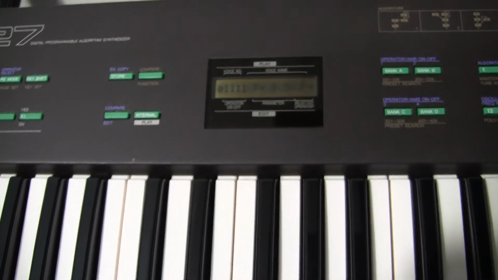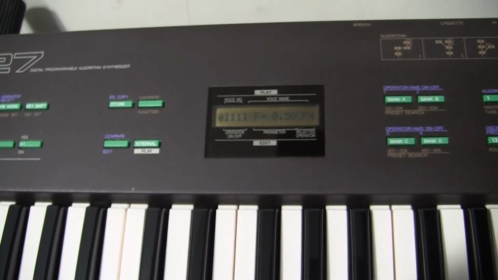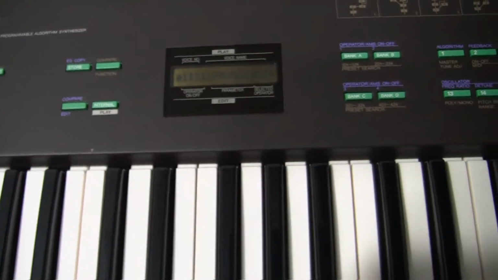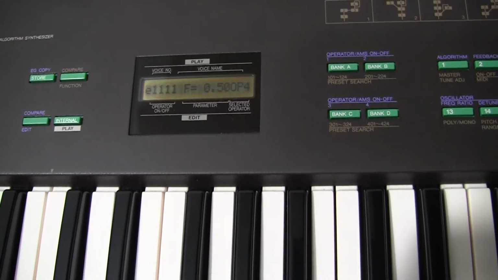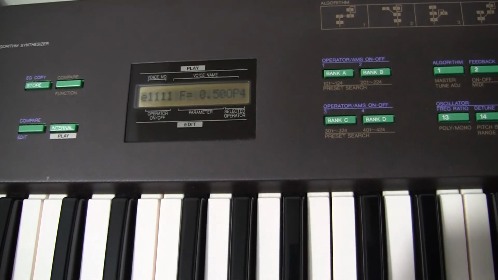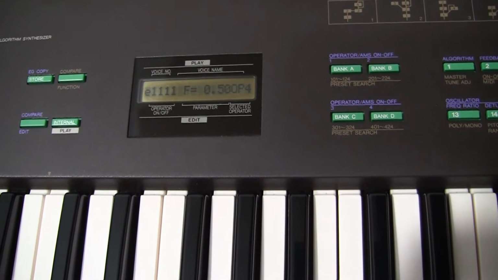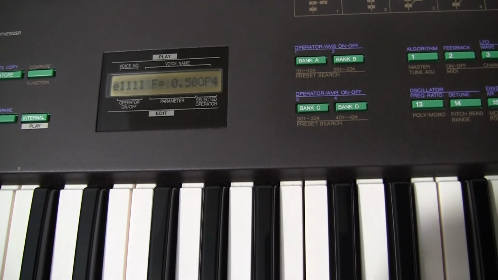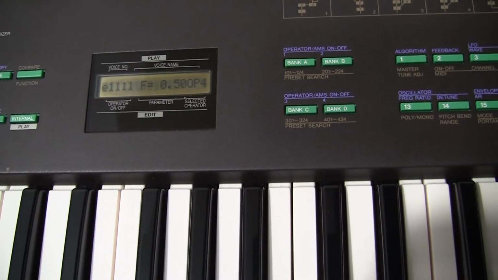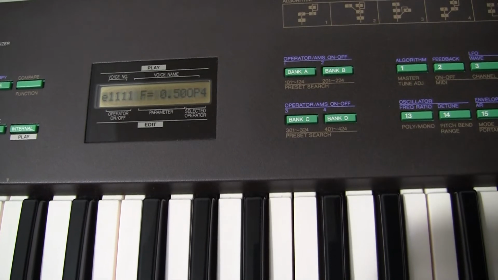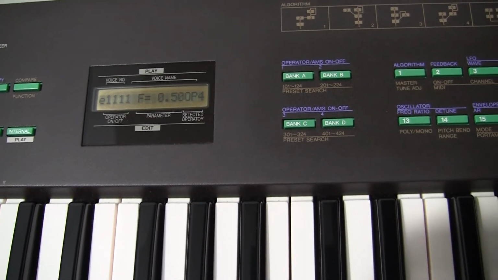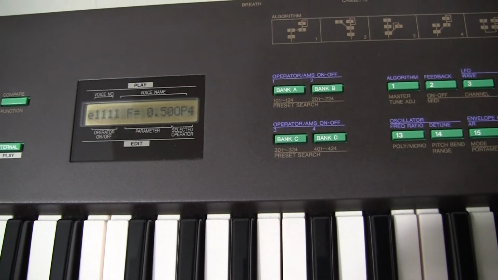Okay? Now what do we need to turn that into complete noise? Well, we've got to have equal amplitude on the operators, because the way we have it set up right now, operator 1, which has the 25.95, which gives you that terrible high pitch, is set to maximum.